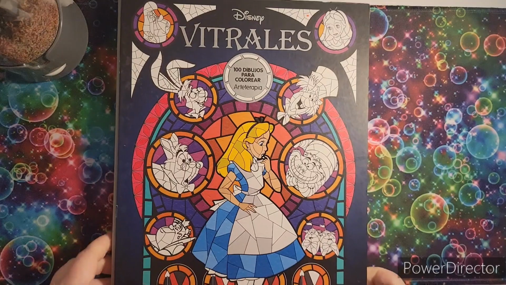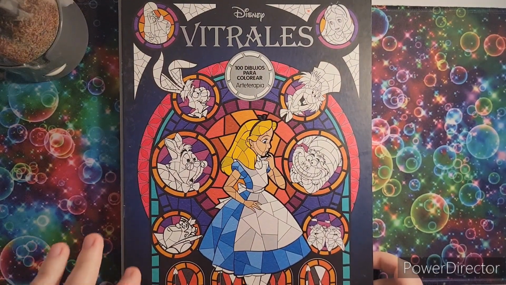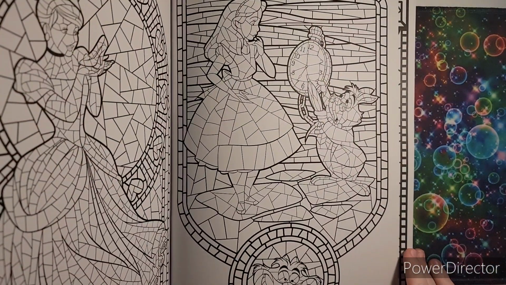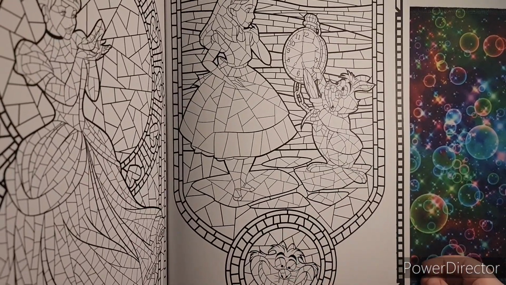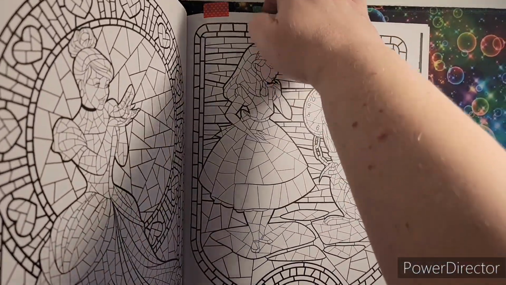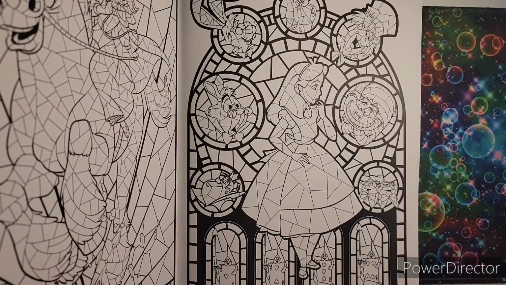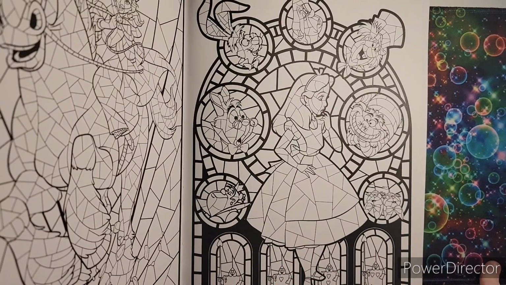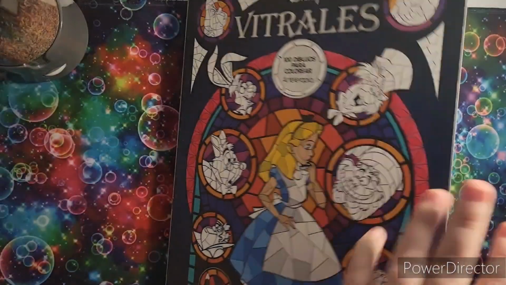I have a Disney Vitralis. This is same as Disney Vitro. This is the first book, and we've got two in here. So we have this one right here, which has Alice, the rabbit, and the Cheshire Cat. And then the other one is the one that was on the cover, which is this one right here, where it has all the characters plus the little cards down here. And this one's a lot thicker of line work.